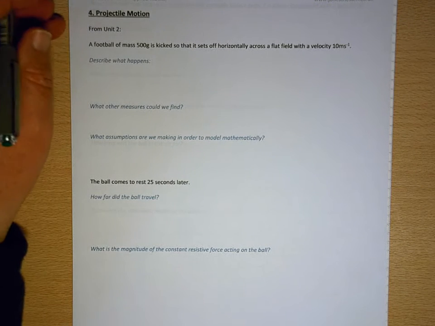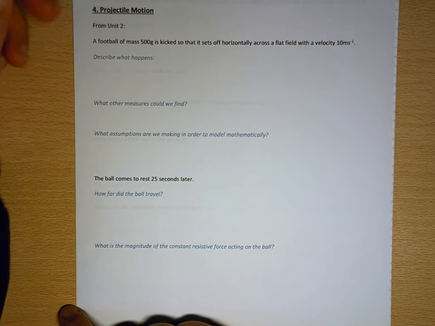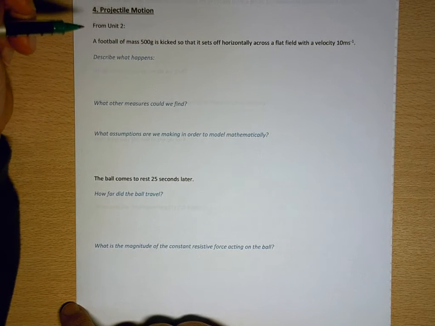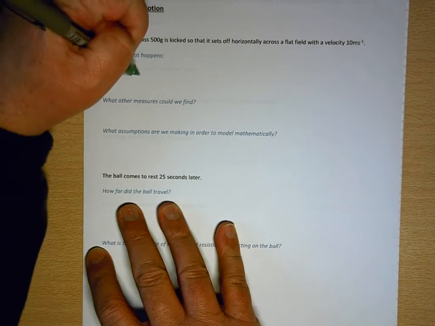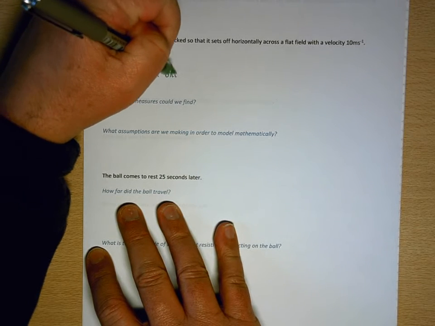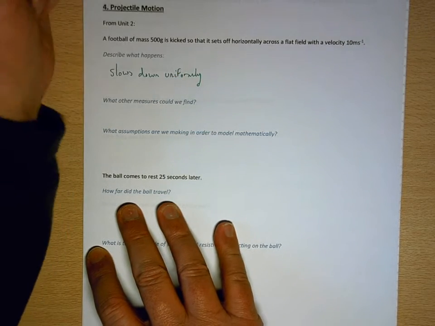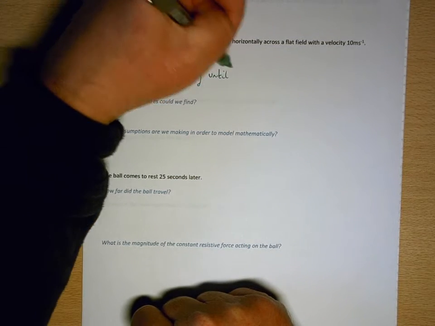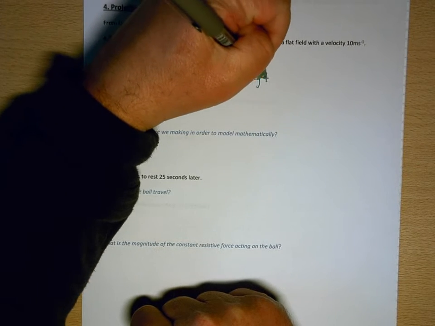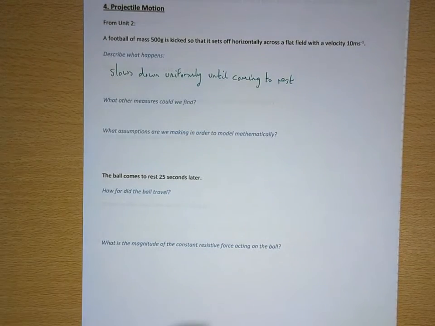So the only impetus this football is going to have is in its initial kick. After that, it's just moving under its own steam, so to speak. So following it being kicked, it's going to slow down uniformly, because the deceleration will be constant until coming to rest. That's what's going to happen.